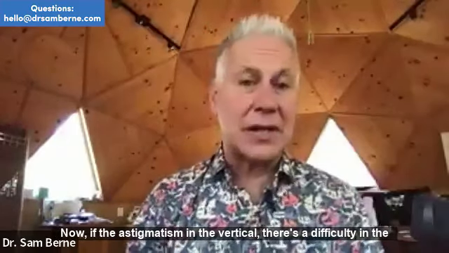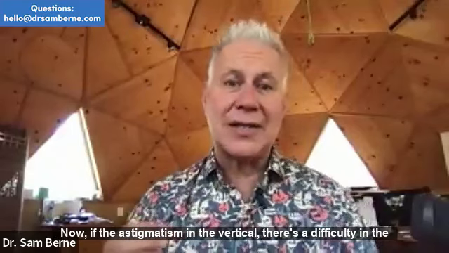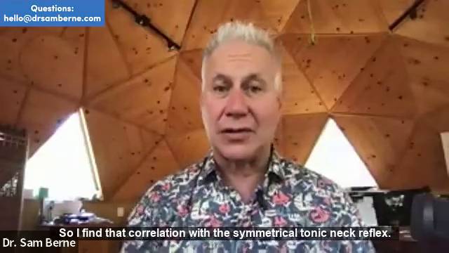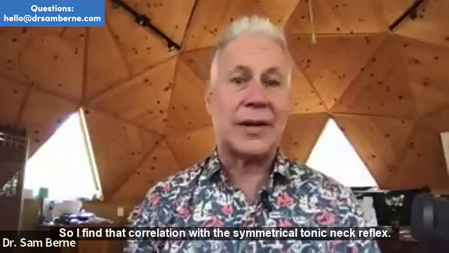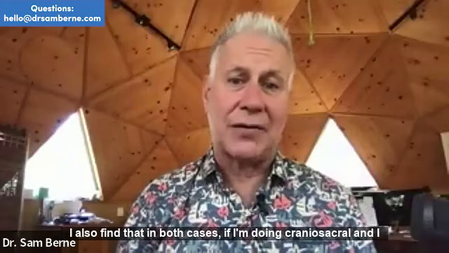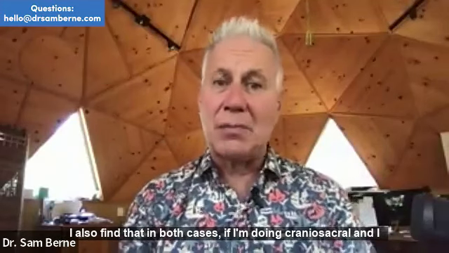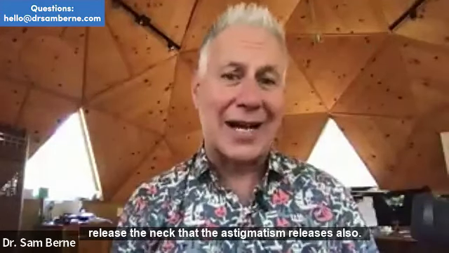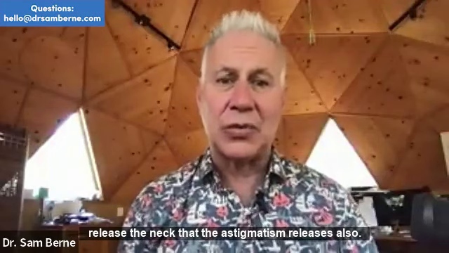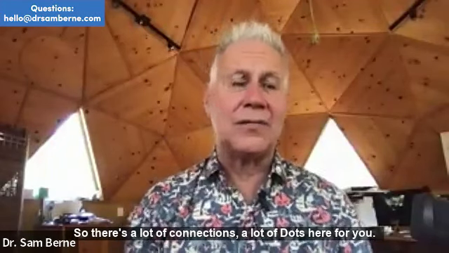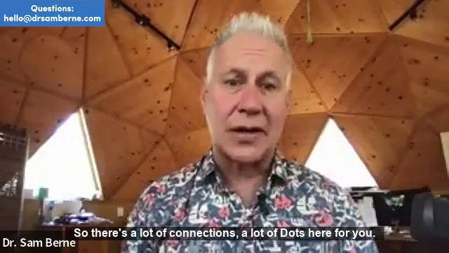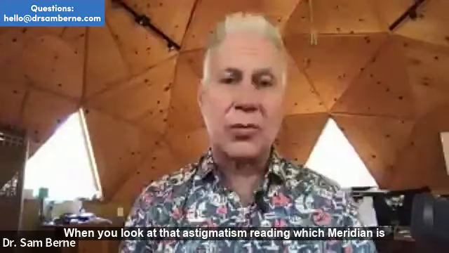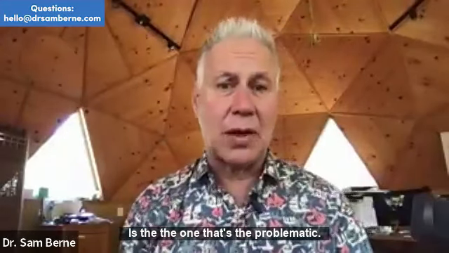Now, if the astigmatism is in the vertical, there's a difficulty in the eye movement shifting from near to far, back to near. So I find that correlation with the symmetrical tonic neck reflex. I also find that in both cases, if I'm doing craniosacral and I release the neck, the astigmatism releases also. So there's a lot of connections, a lot of dots here for you when you look at that astigmatism reading, which meridian is the one that's problematic.